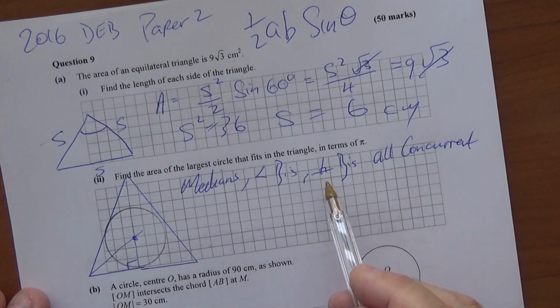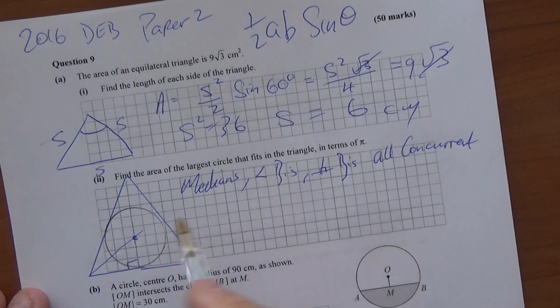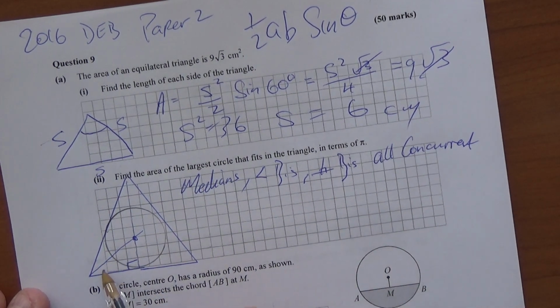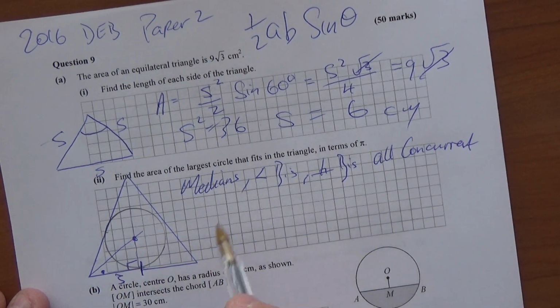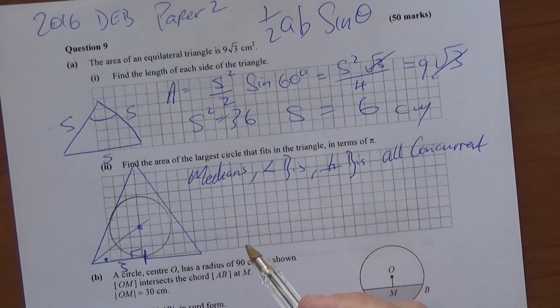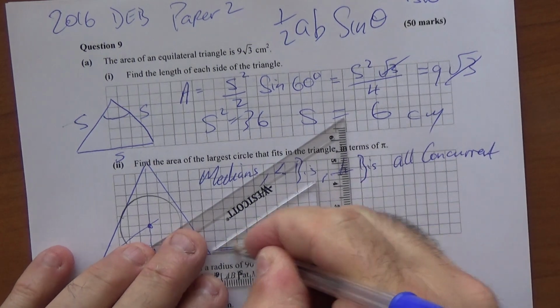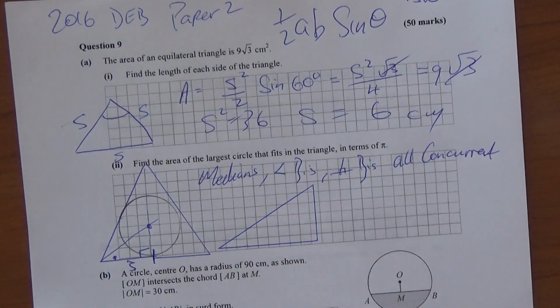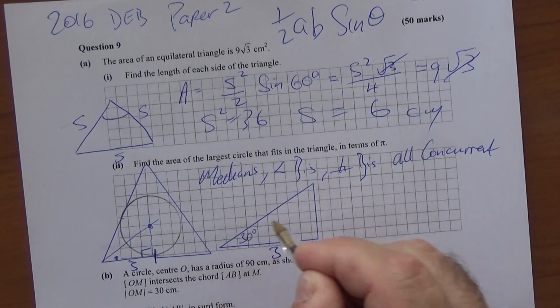Why do we know that? Because it's a perpendicular bisector, and we know that the angular bisector splits the 60 into 30 and 30, and we know that this full length here was 6, and obviously the perpendicular bisector has split that into 3 and 3. Okay, so at that stage we can extract the right angle, the 30, 60, 90 from that triangle with the knowledge that this is 3, this is 30 degrees, and go from there.